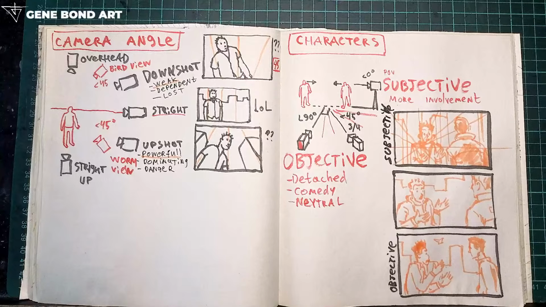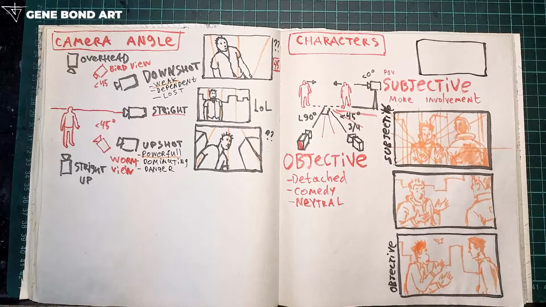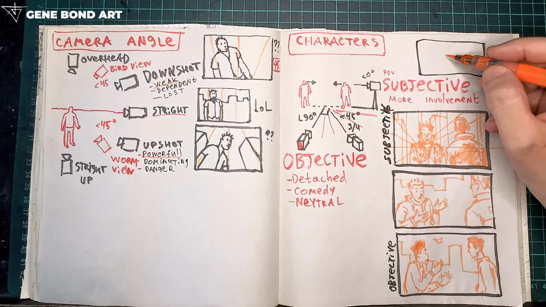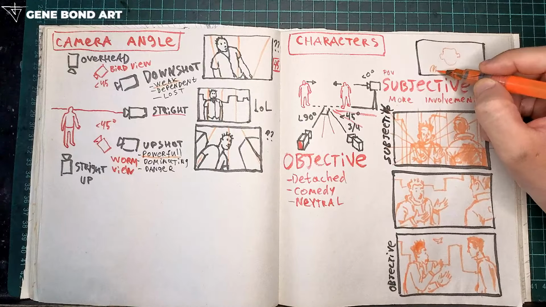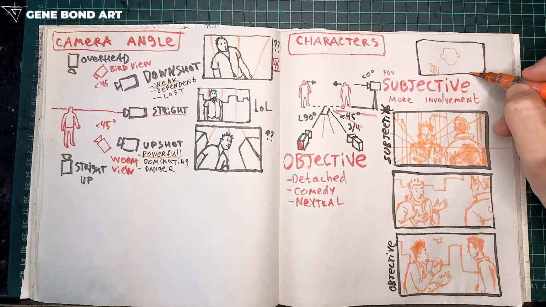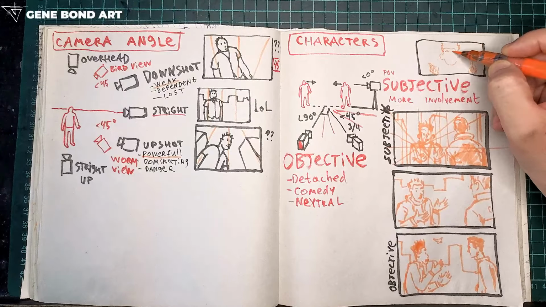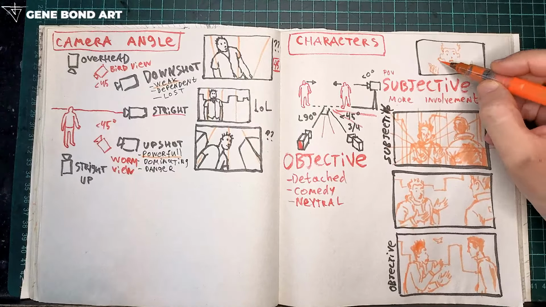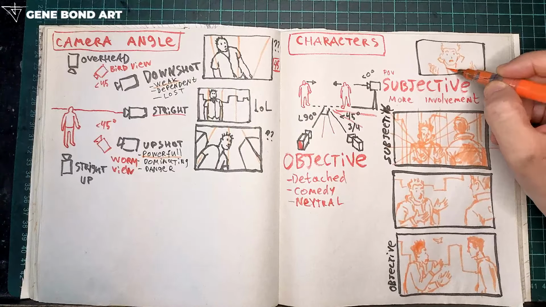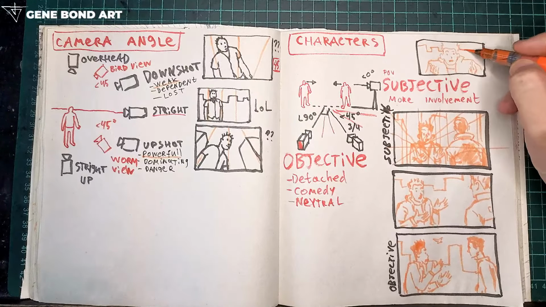So if I just make this second character looking straight at this guy, who is talking, complaining or apologizing. And here I have a city in the background.